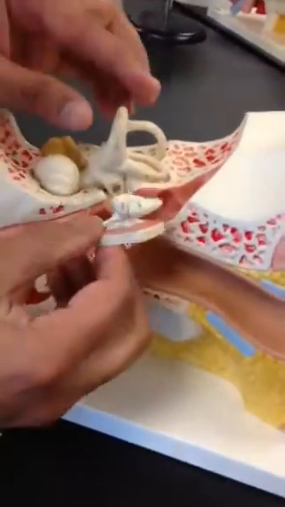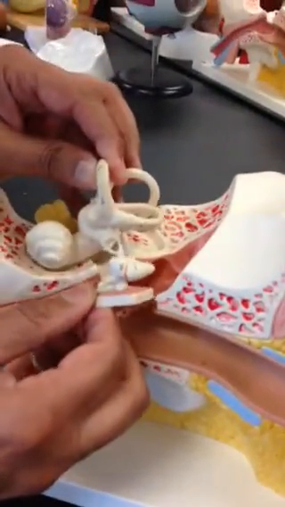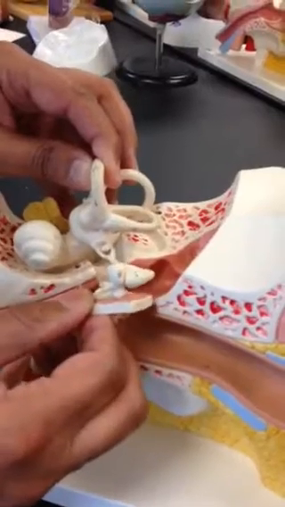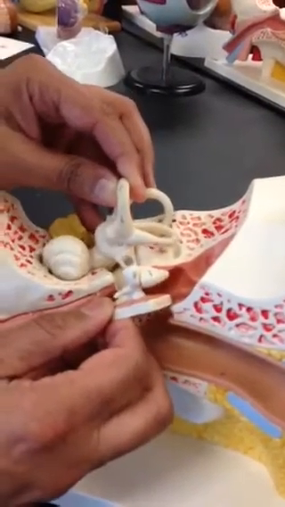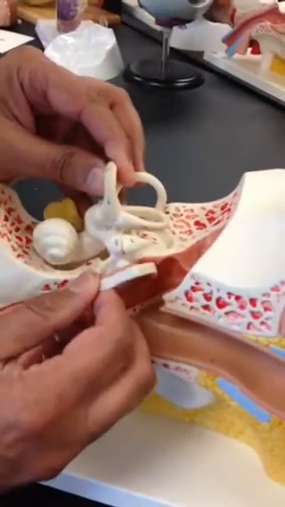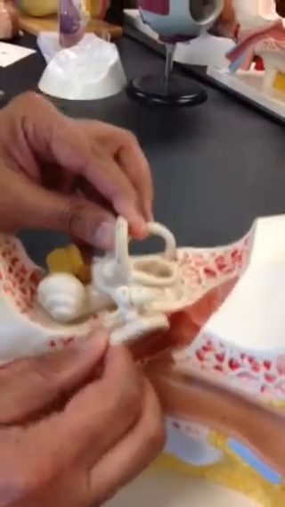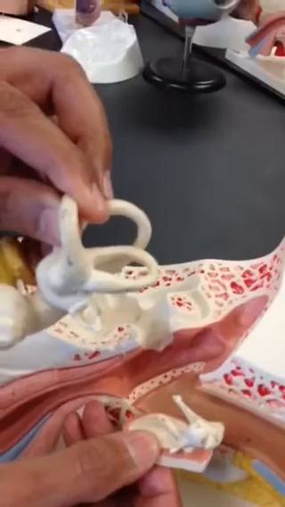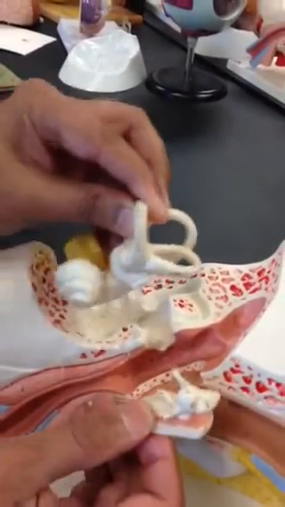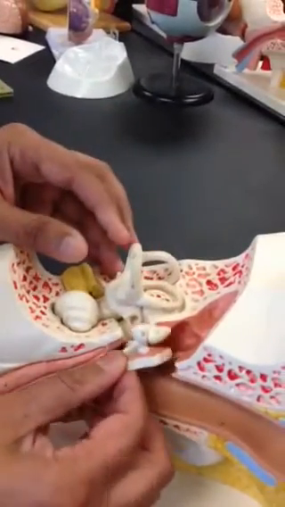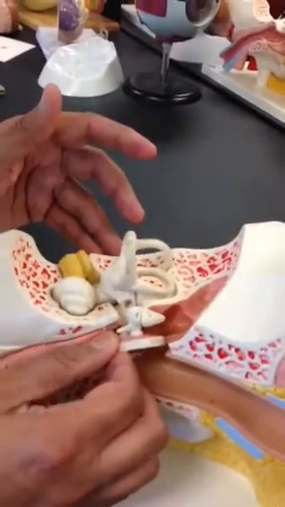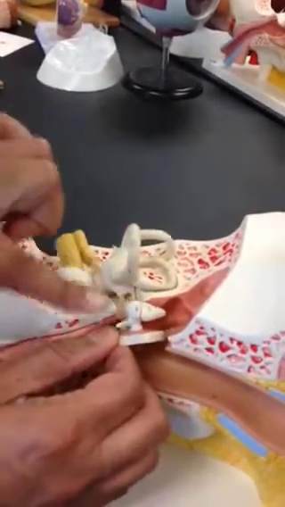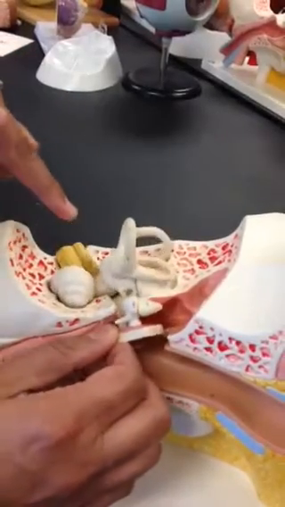Then the incus will articulate with the next bone. You can see here, this is your stapes. So you can see how they connect to each other. Okay, you can see a hole here. That hole looks oval shaped. That hole is called oval window. And so when the tympanic membrane vibrates, you can see how the vibrations are passed on from the membrane to the malleus to the incus and then to the stapes.